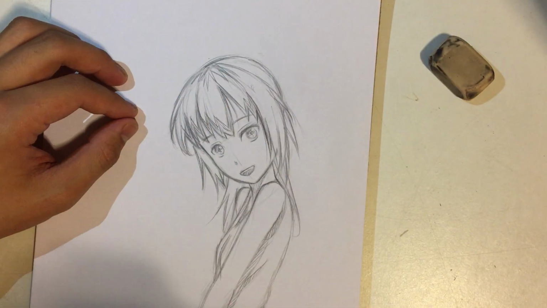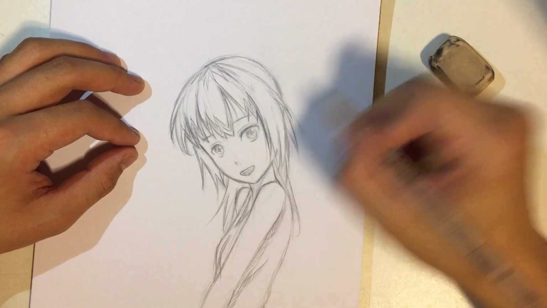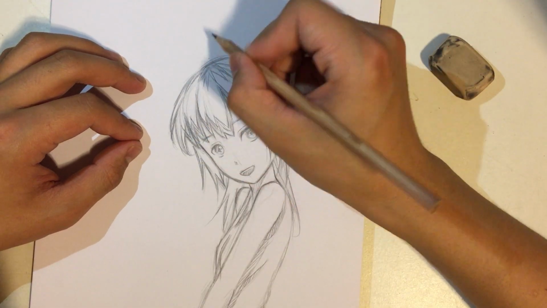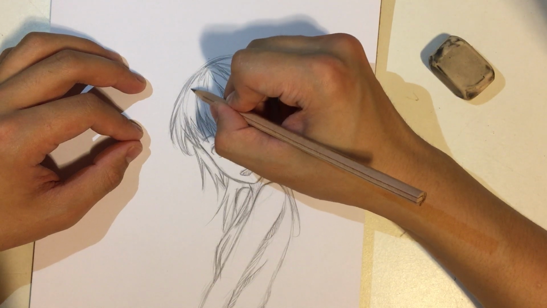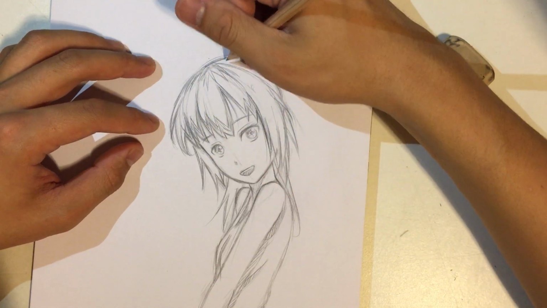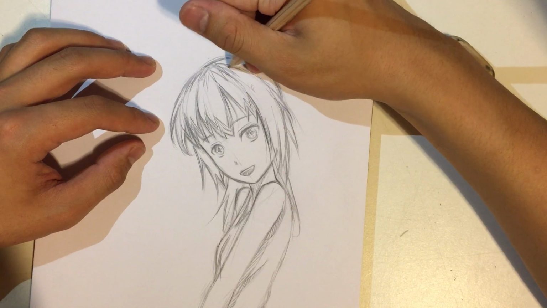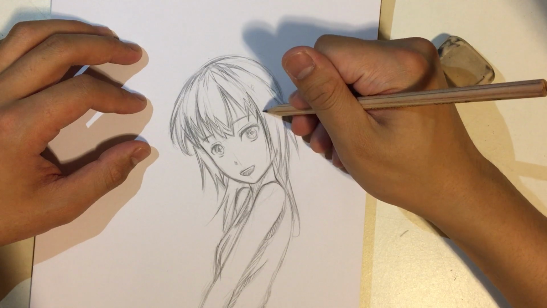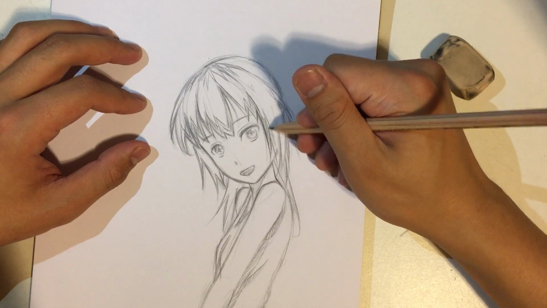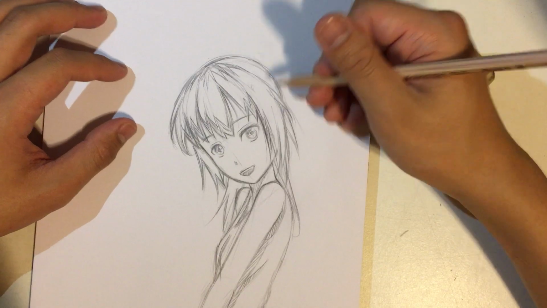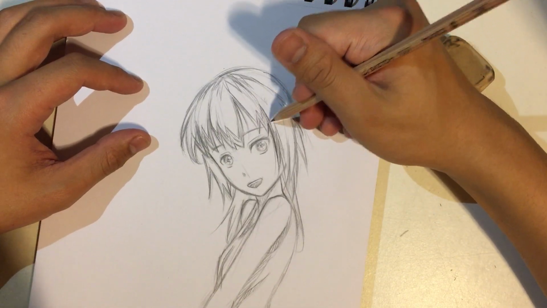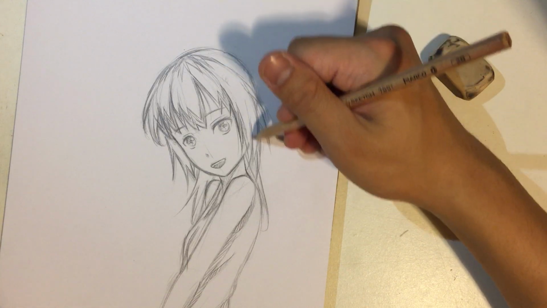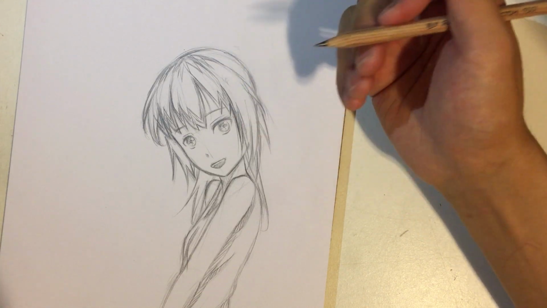Now this is something that is a little bit more difficult than just shading the whole hair, but it is also a little bit more beautiful, I think. It is something that you most likely want to do if you do coloring of the hair. But okay, so we got to this part, which is a really long strand of hair.